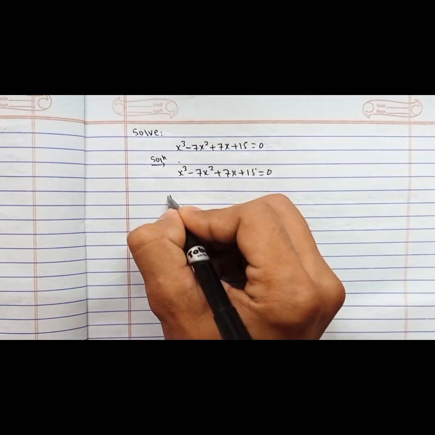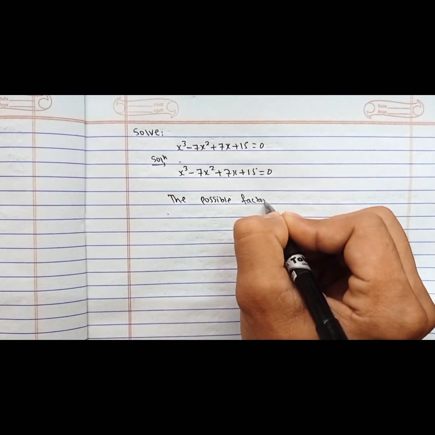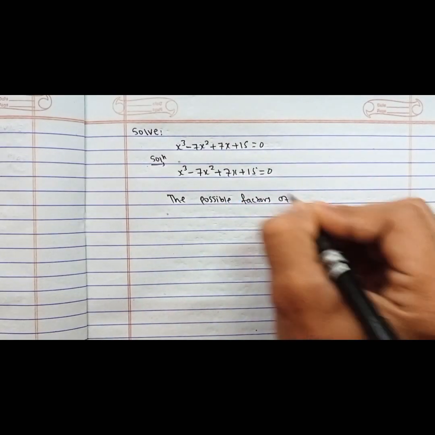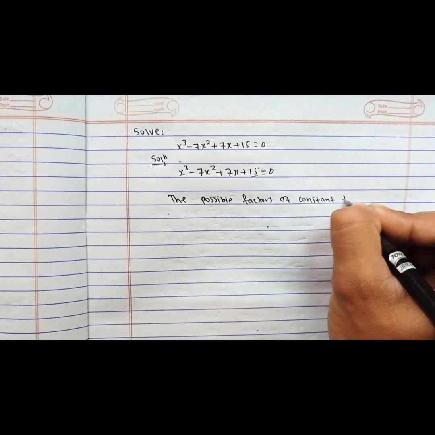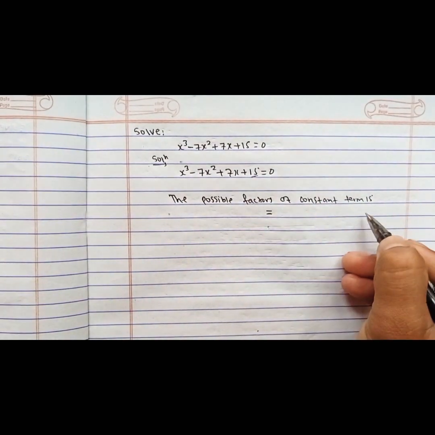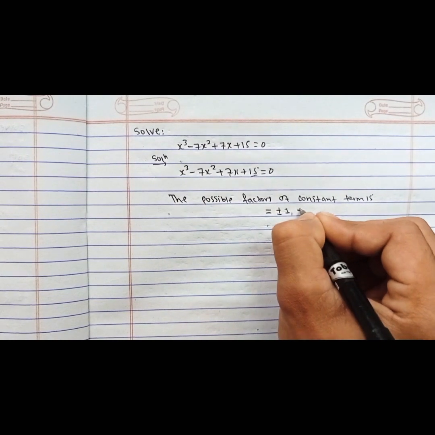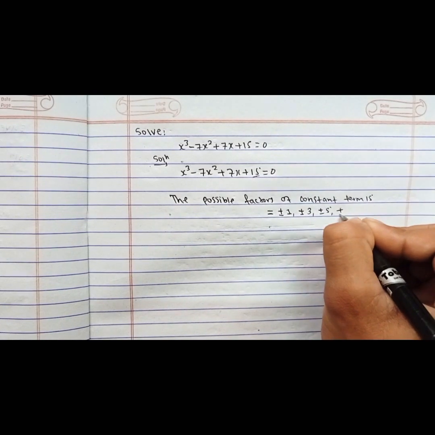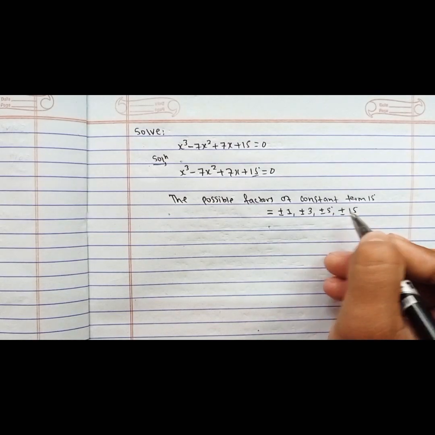Firstly, we have to determine the possible factors of the constant term here. 15 is the constant term. The possible factors of the constant term 15 are plus minus 1, plus minus 3, plus minus 5, and plus minus 15. We have to test each one until we get 0 equals to 0.